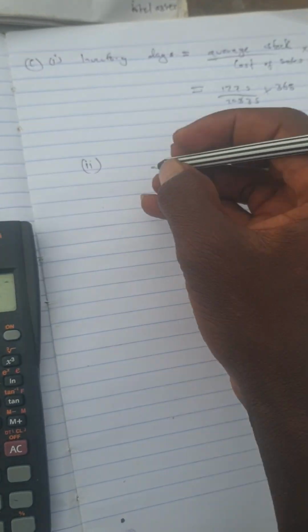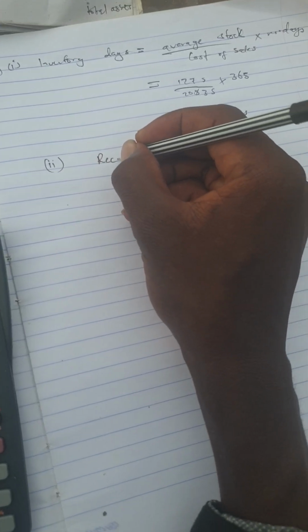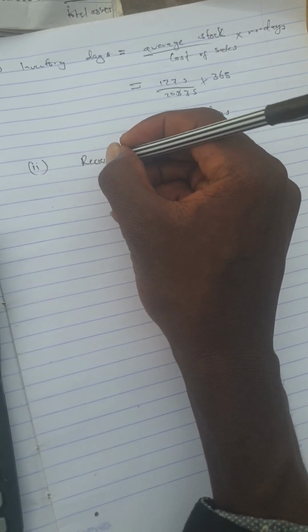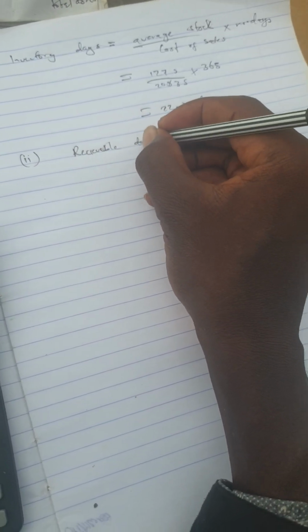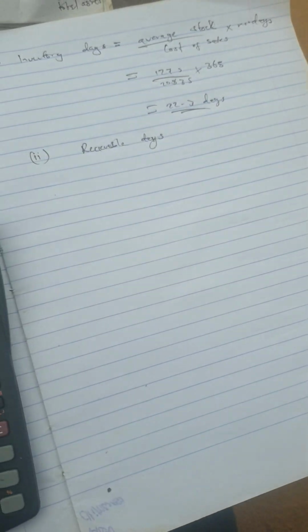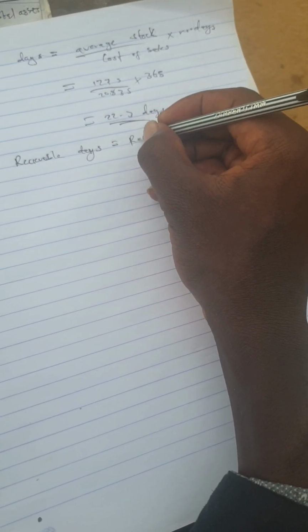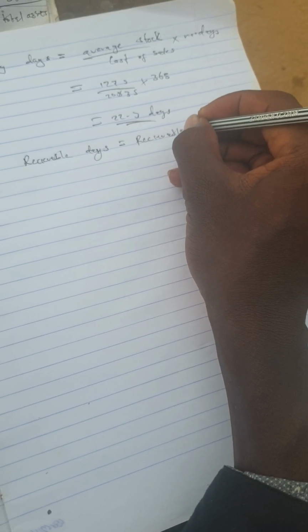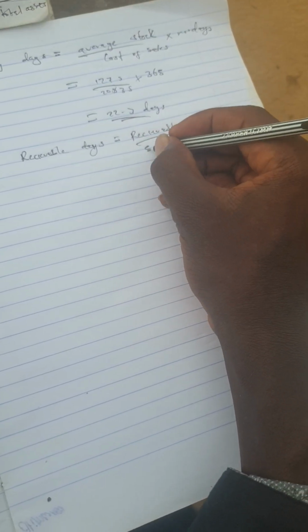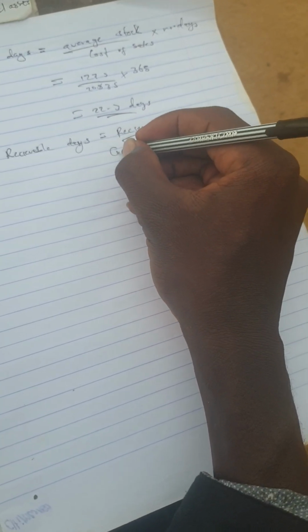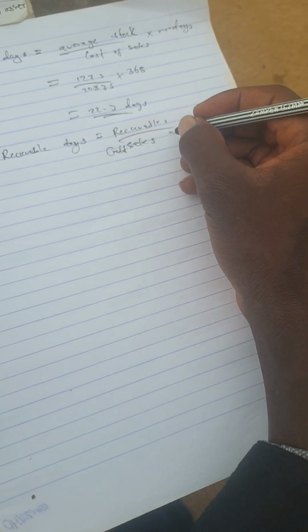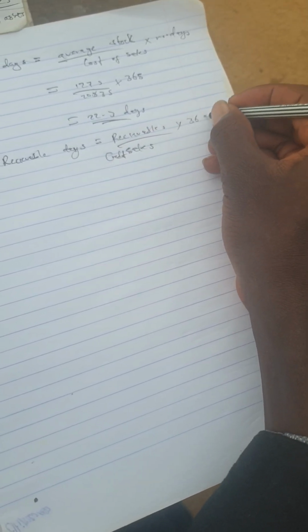Number 2, the question is asking us to calculate receivable days. These are receivables, or what we call debtors, divided by credit sales, times total number of days, 365.